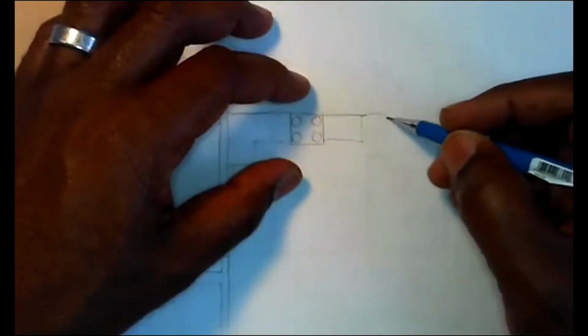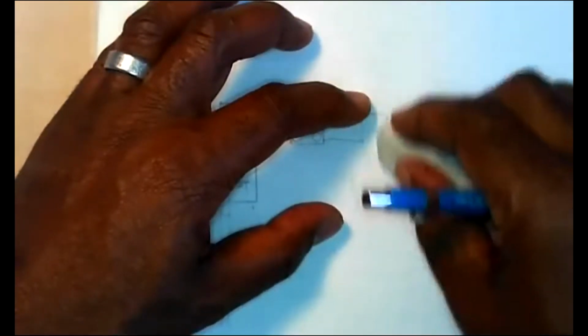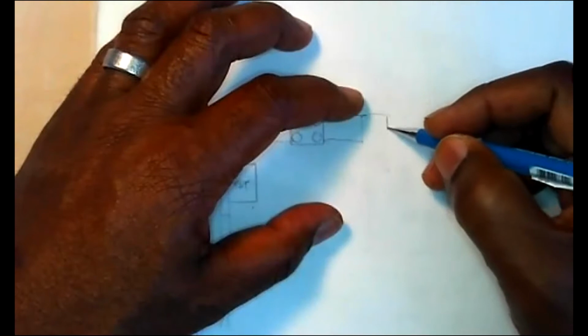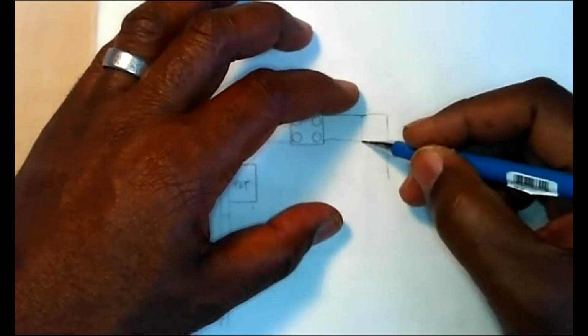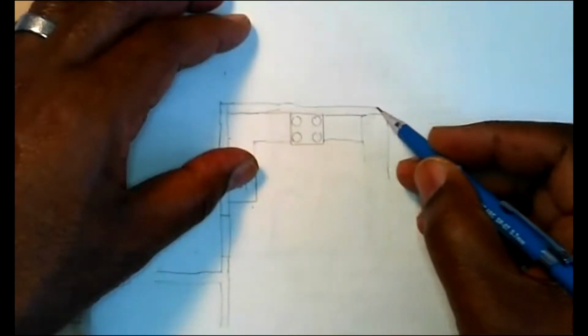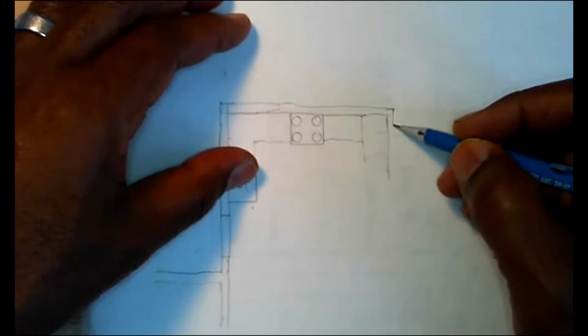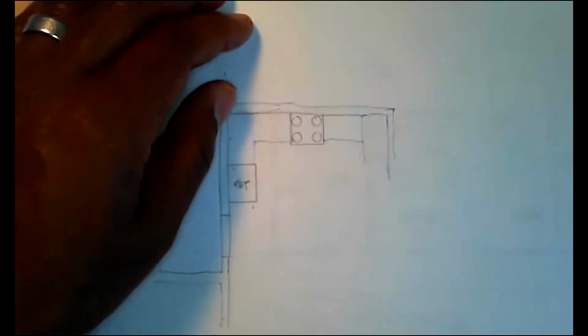Okay, I went another 2 feet, and then now the countertop comes down this way. Now, I add that 6-inch wall.